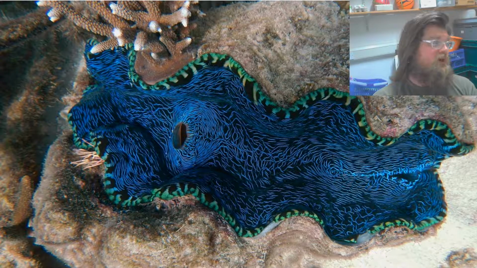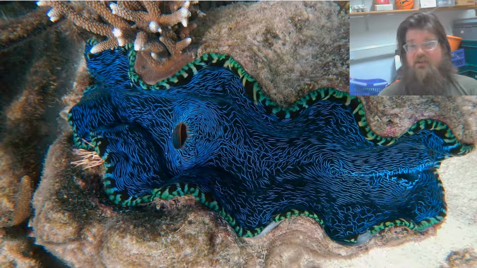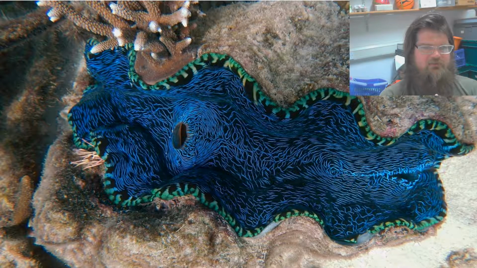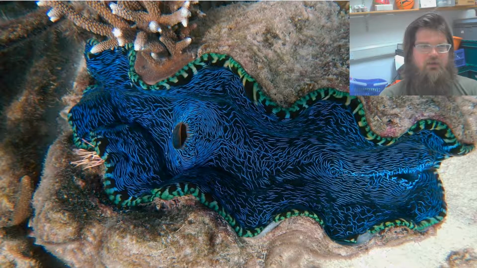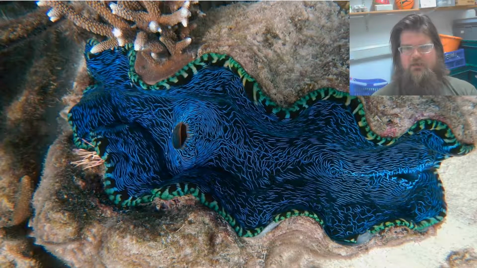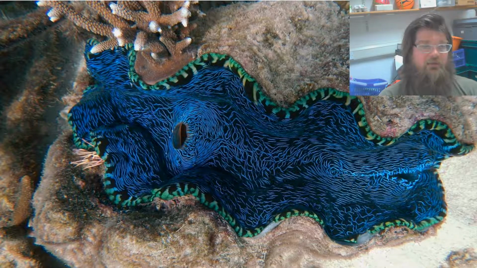Anyway, here's a picture of a giant clam. I think they're really fascinating, amazing, cool to look at. They're spectacularly brightly coloured when you go snorkeling on coral reefs, which you should all do before they all dissolve.